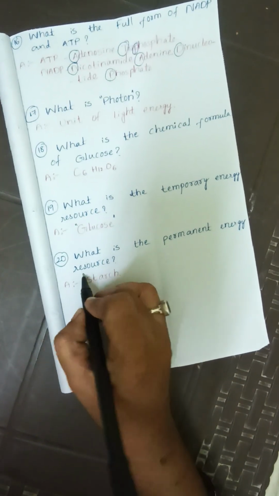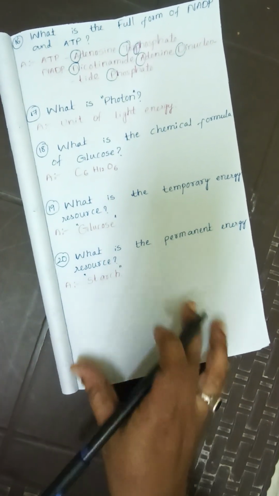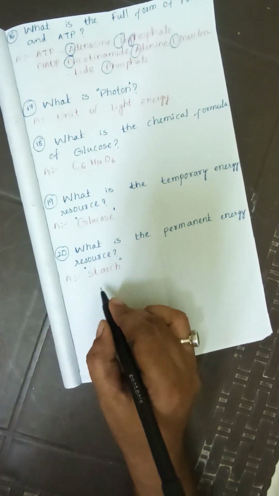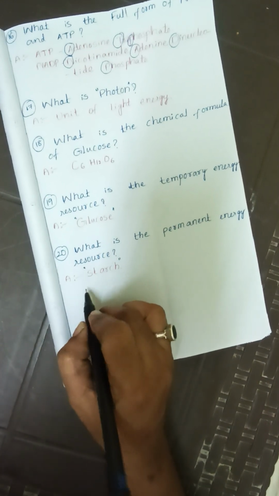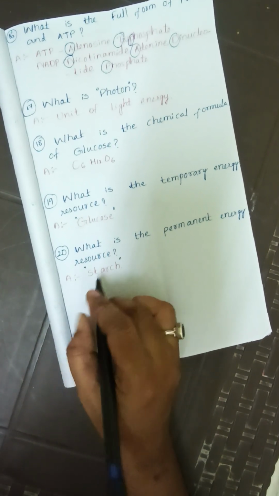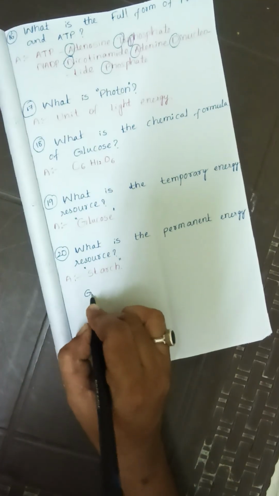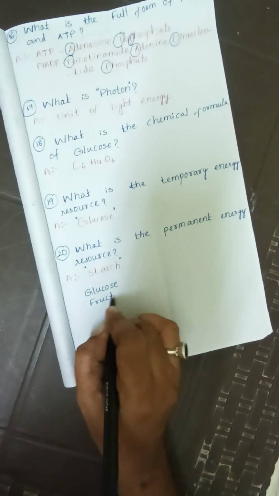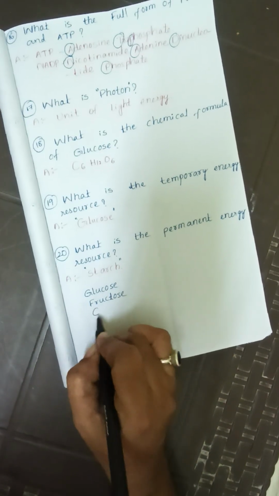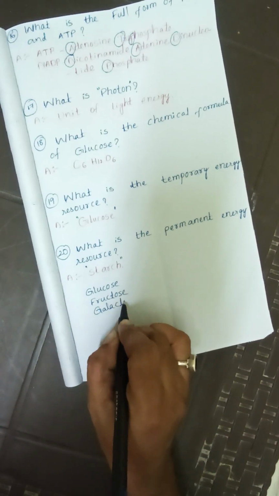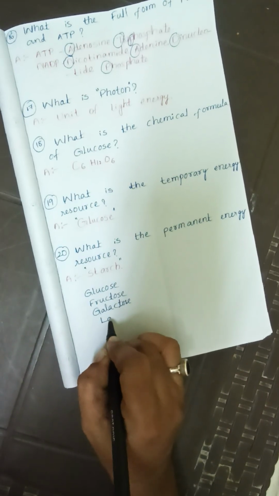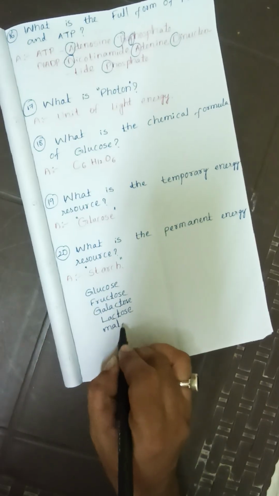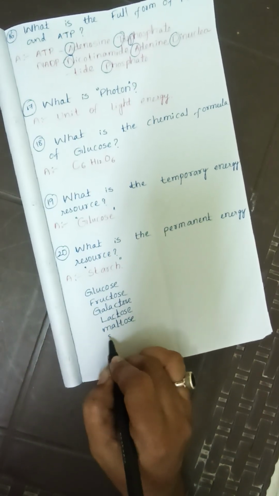Permanent is starch. These are different forms of sugars, different types of sugars: glucose, fructose, galactose, lactose, maltose, starch.